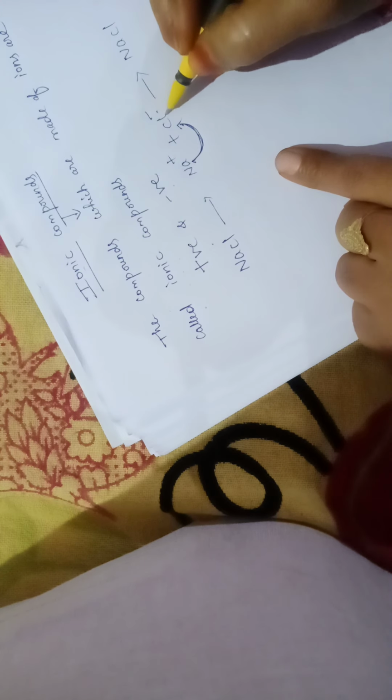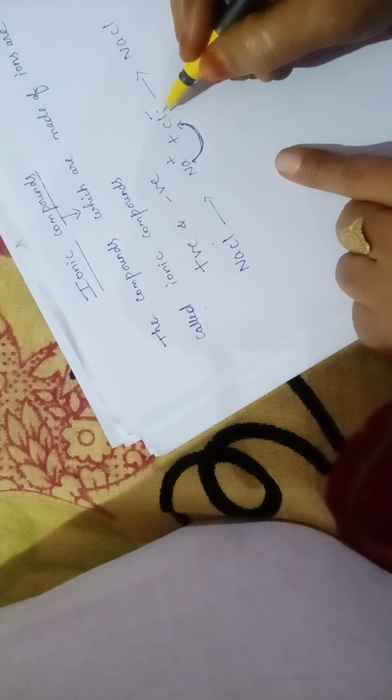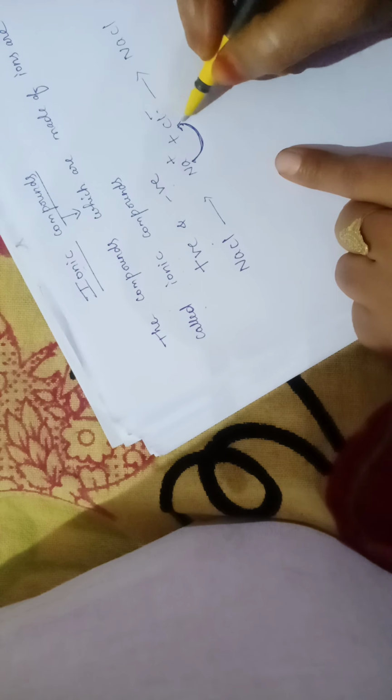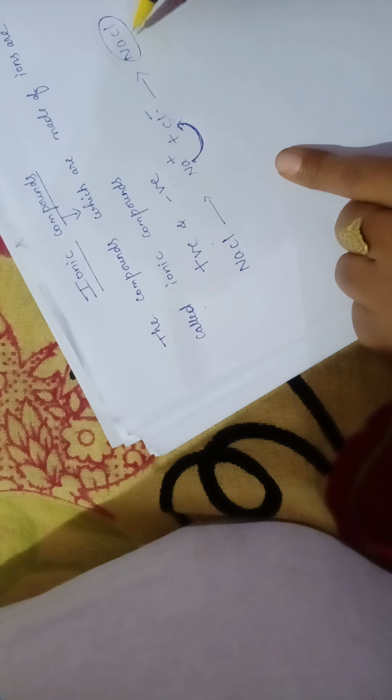So chlorine can accept how many electrons? One electron. Chlorine can accept only one electron. So sodium is losing one electron and chlorine is gaining that electron. Finally our ionic compound will be formed, that is sodium chloride.